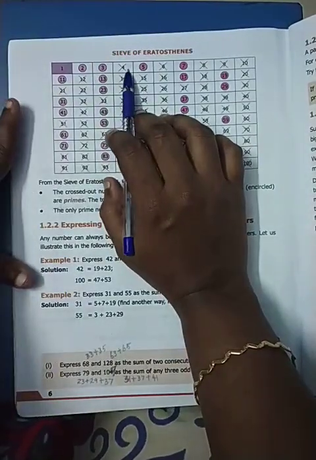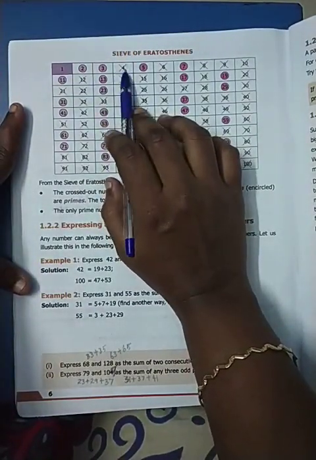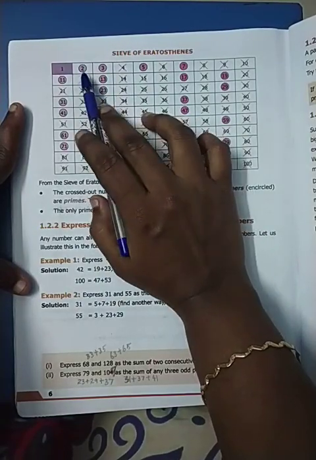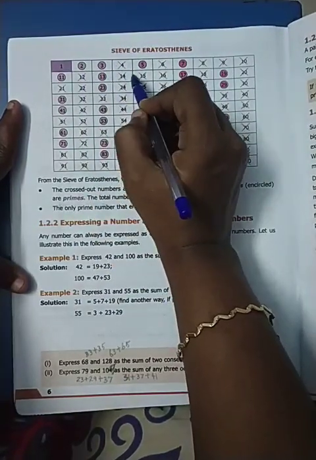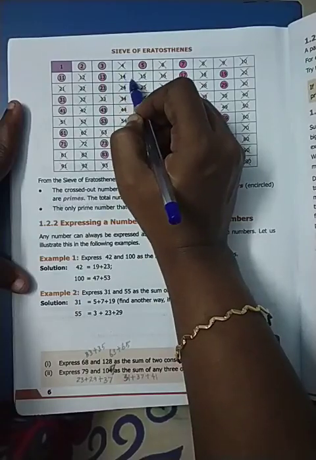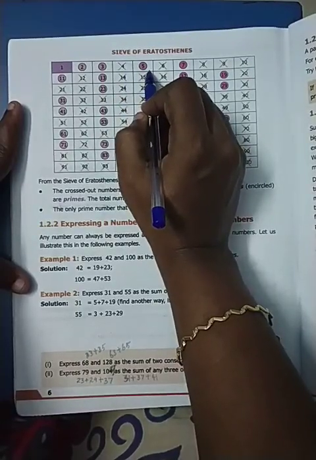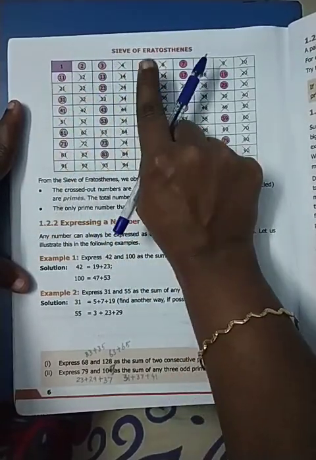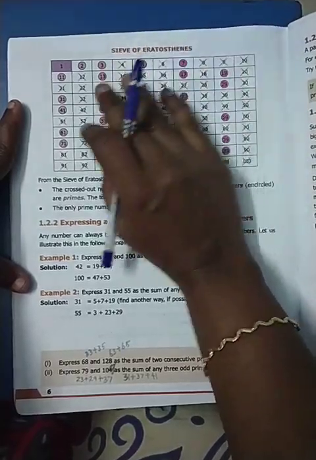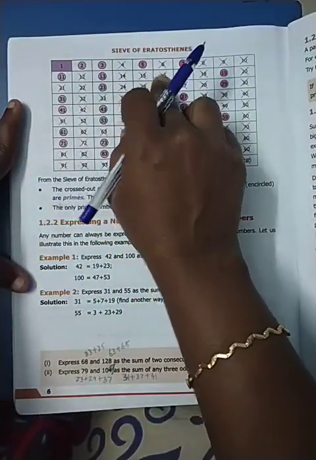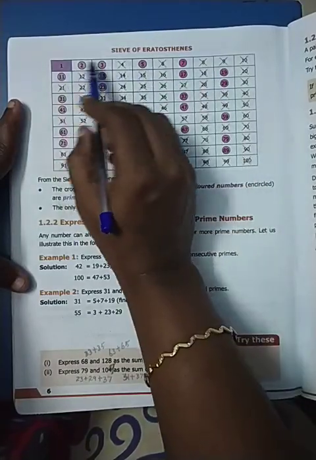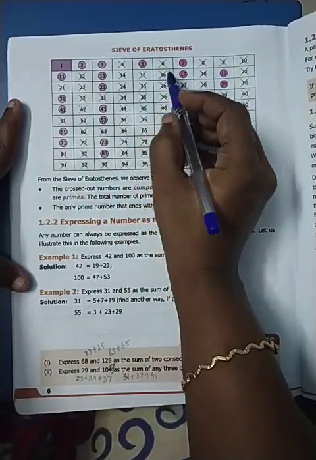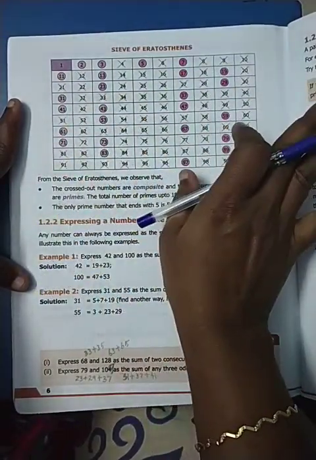Now coming to 4. In which tables will 4 come? It will come in two tables, so you cannot take 4 as a prime number. So cross it out. 5 will go only in the 5 table, it will not come in any other table. So you can circle it. These circled numbers are all prime numbers and all the crossed ones are composite numbers.